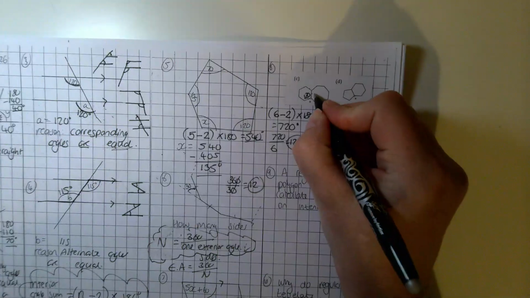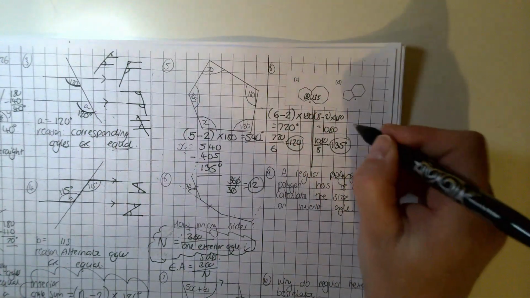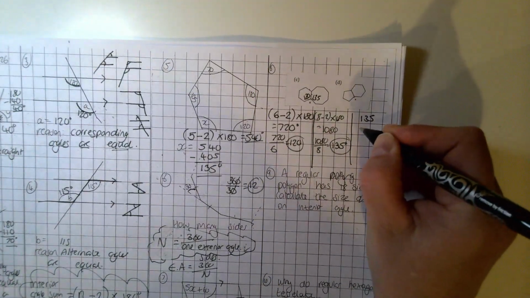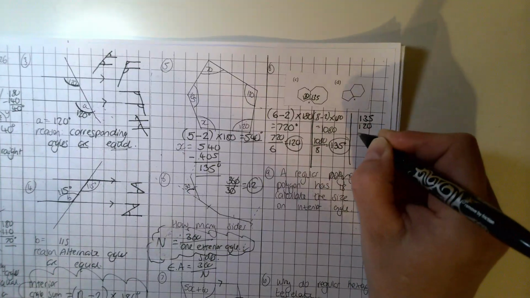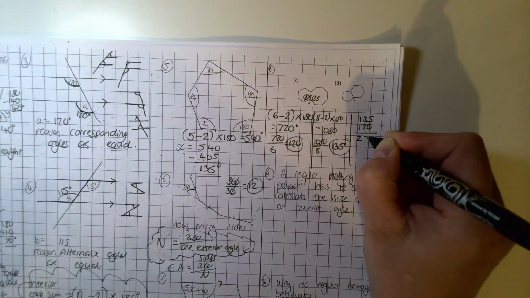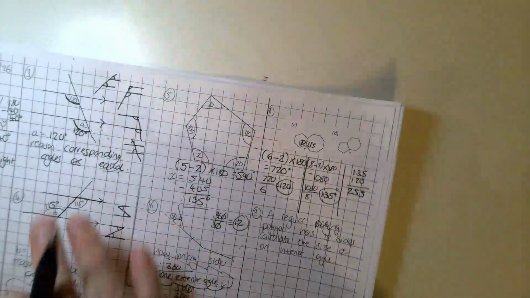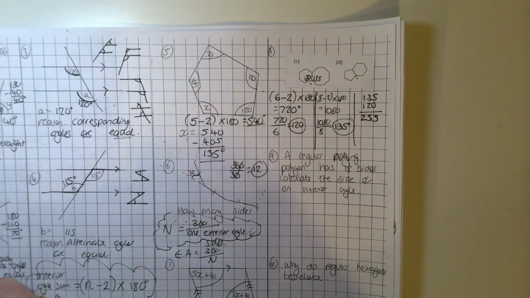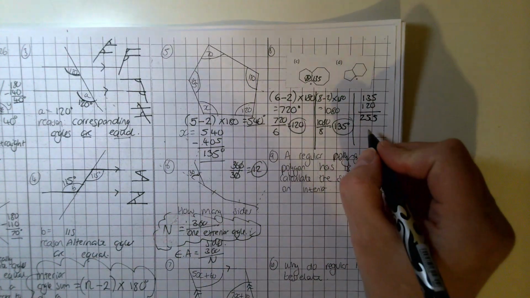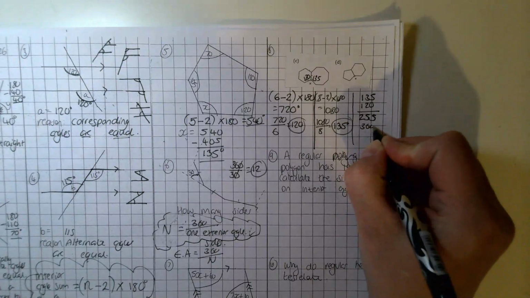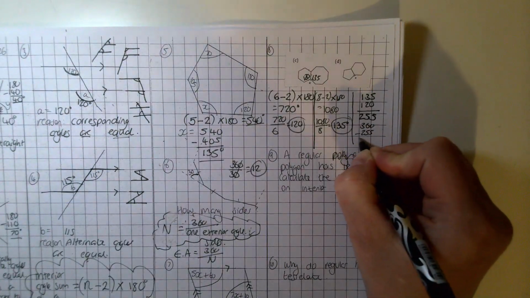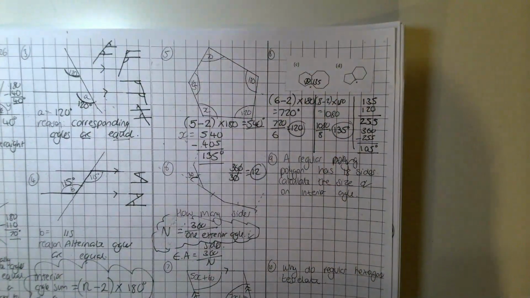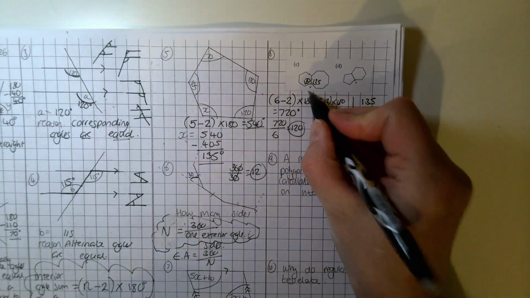We can now add those two together and take that away from 360. So we're going to add those two together, which gets us 255, and then we're going to take that away from 360, and that's going to get us 105 degrees. So that's what x there is.